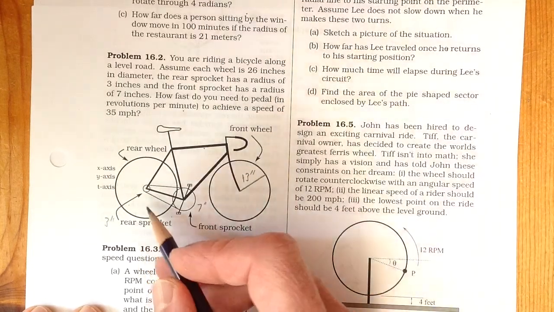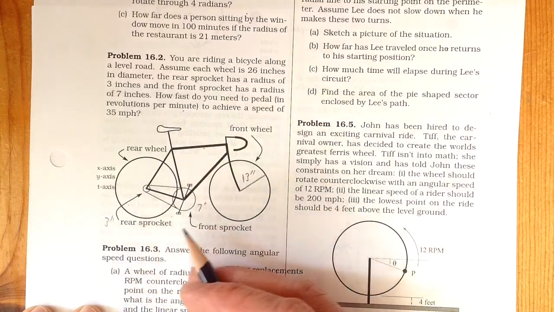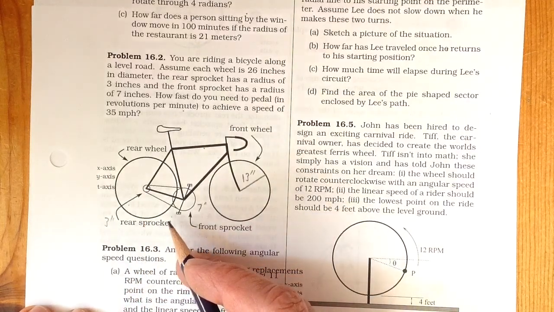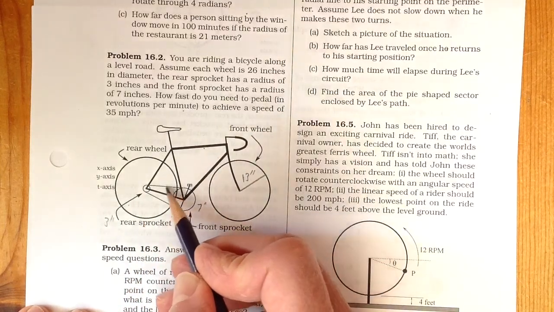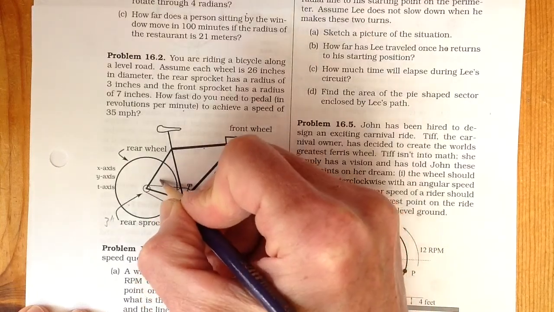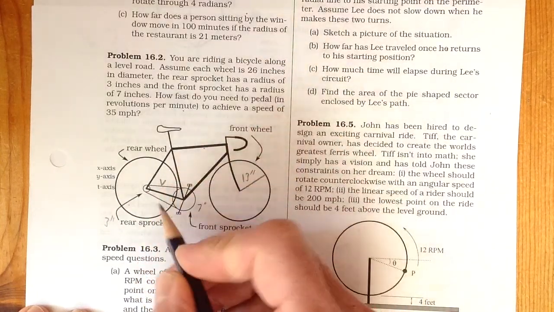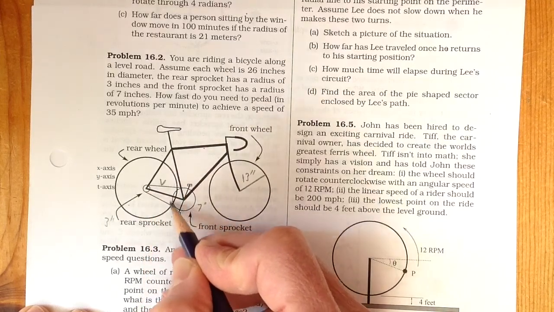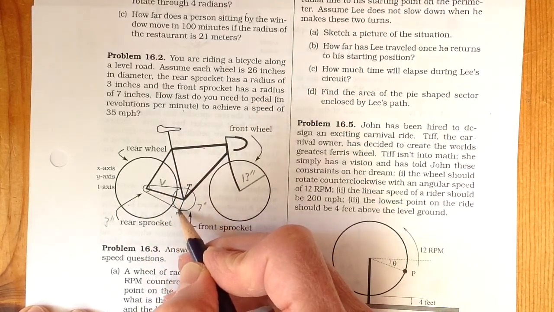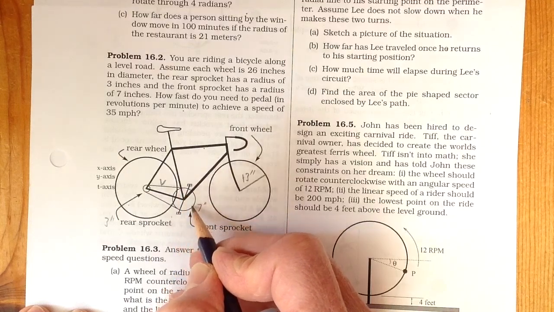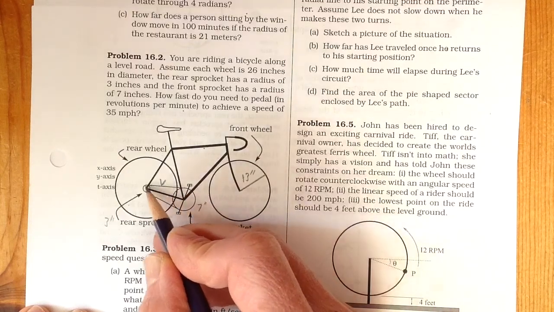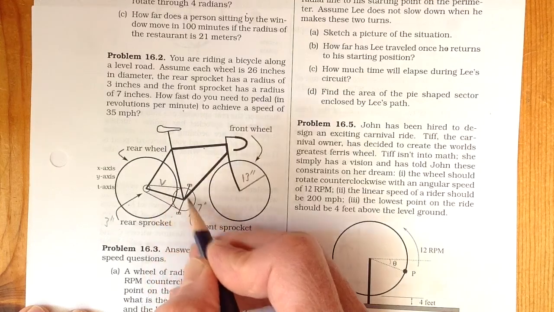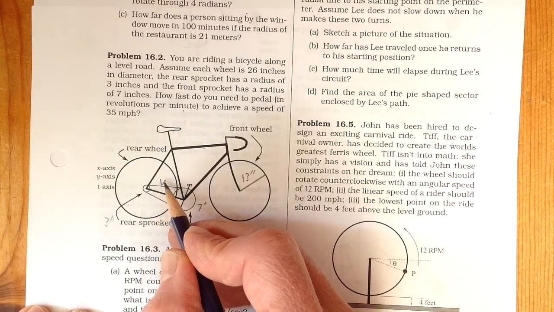Okay, first, like in 16.8, which I already posted a video for, the principles here are that the chain is moving at a certain speed v, which means that the velocity of this sprocket has to be equal to the velocity of that sprocket because they're connected. So however fast they're moving on the outside, the actual velocity v has to be the same. If they're connected by a chain, their velocity is the same.